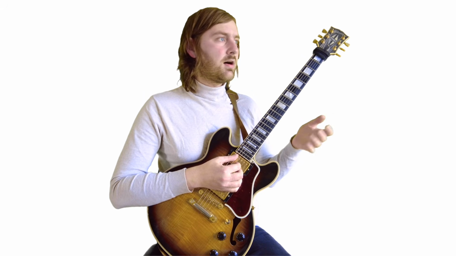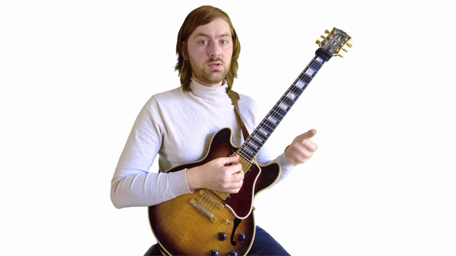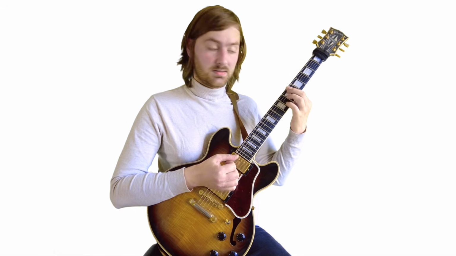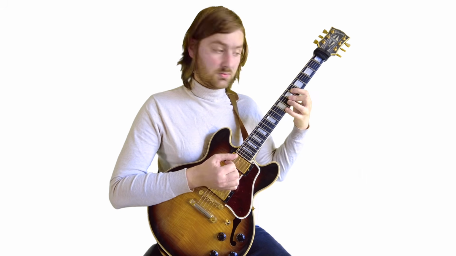So I'm going to play half a measure of the original chord, and then I'm going to change it to an altered chord. F minor, F altered, B flat altered, E flat altered, A flat altered, and then resolving to our D flat.